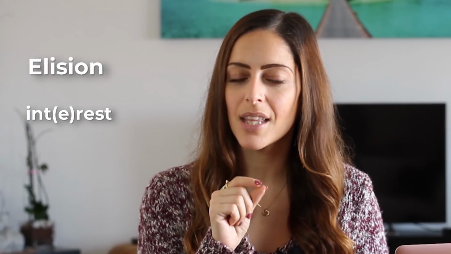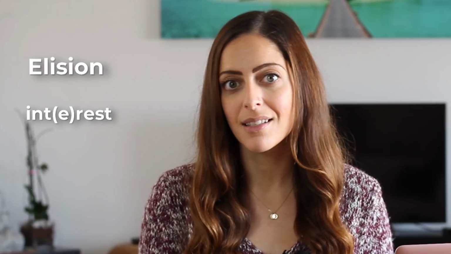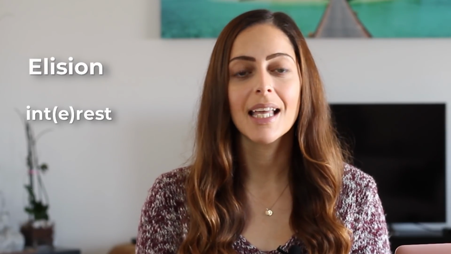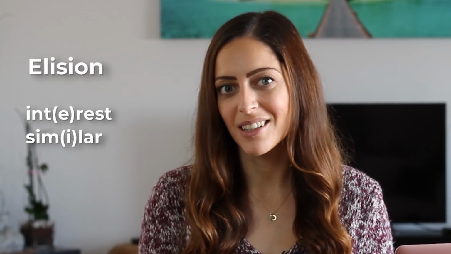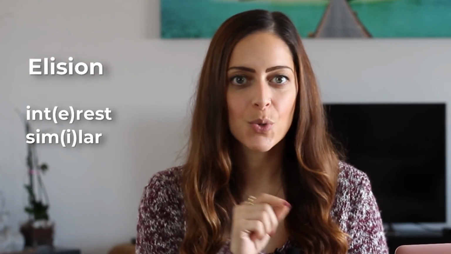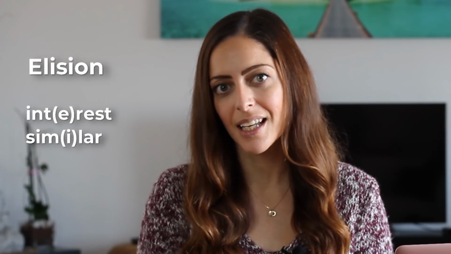So some examples of words where the sound gets deleted, it disappears altogether, are interest. So we don't say "interest" with three syllables. That's a schwa sound there, that second syllable, interest. We say interest. And we don't say "similar" with three syllables, we say similar. So again, that's a schwa sound there, that second I sound.